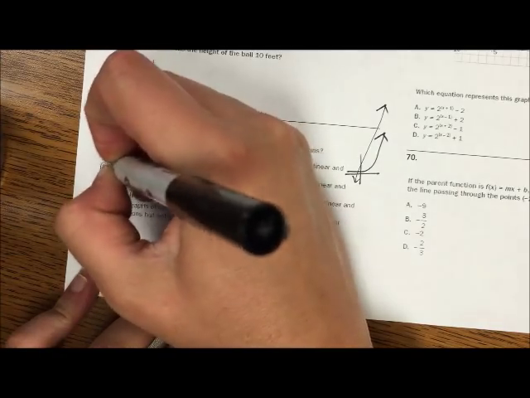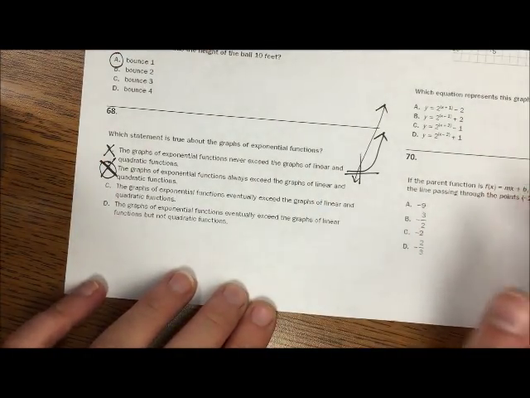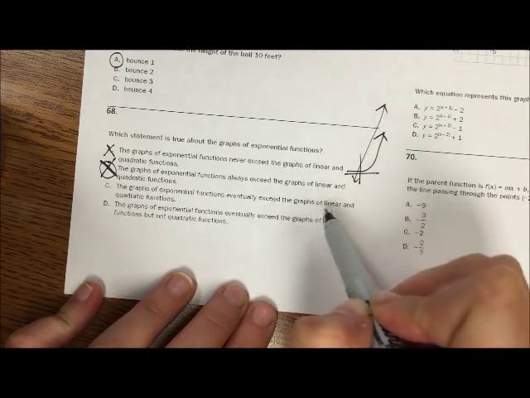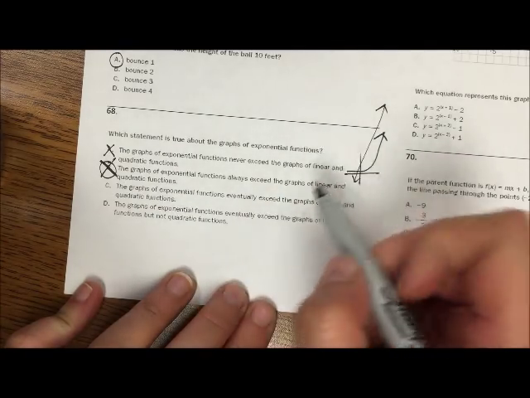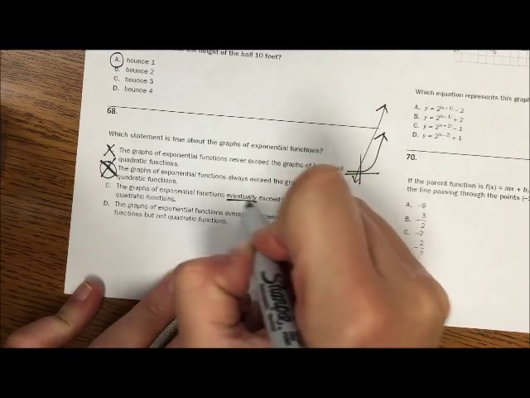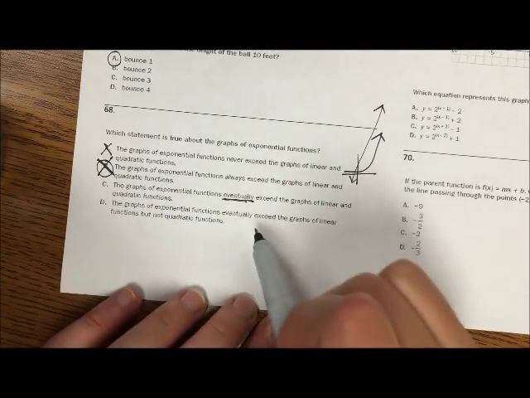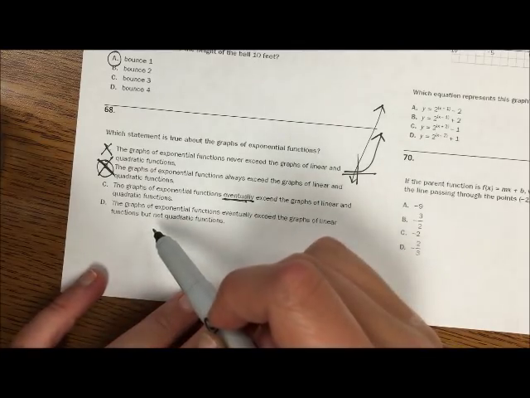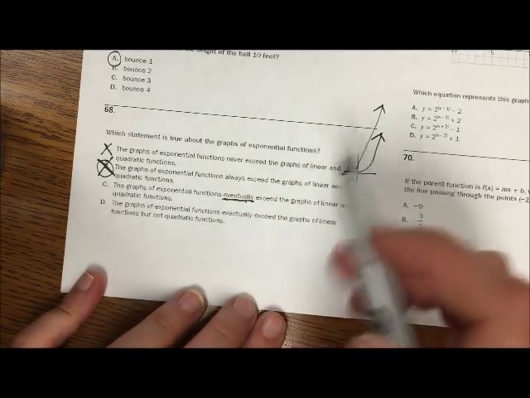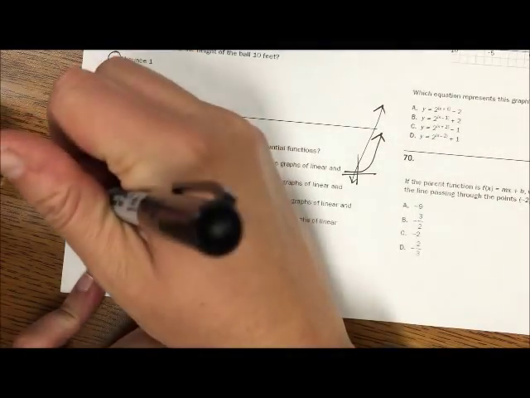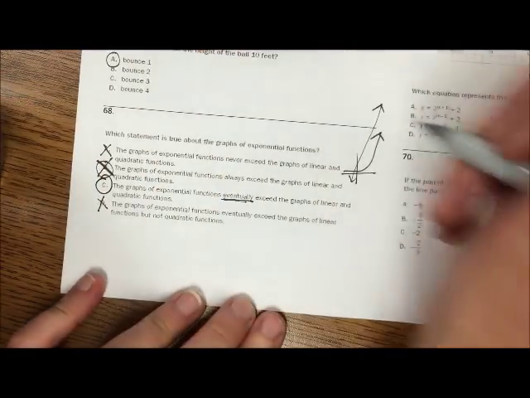Okay? Oops, I meant to cross that out. So not B. The graphs of exponential functions eventually exceed the graphs of linear functions and quadratic functions. All right, so the word eventually is coming into play. Let's read the last one. The graphs of exponential functions eventually exceed the graphs of linear functions, but not quadratic functions. Well, linear and quadratic can go on the same amount, okay? So it looks like C would be our option.